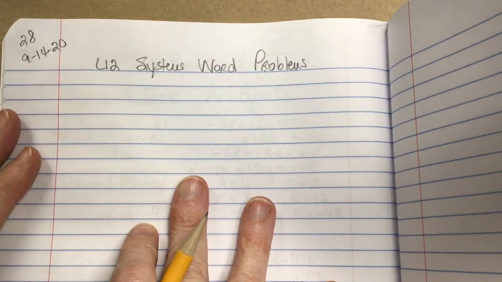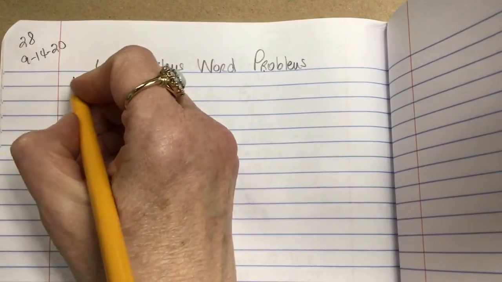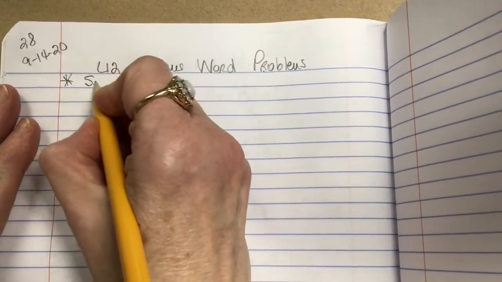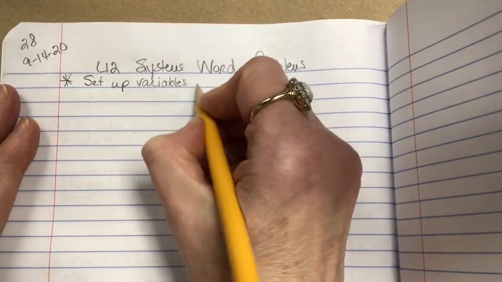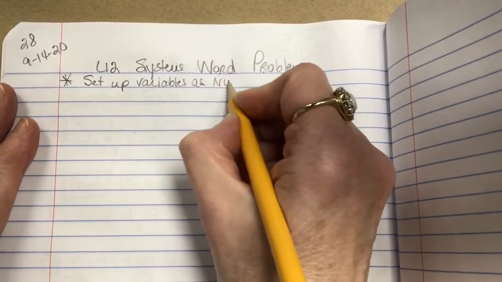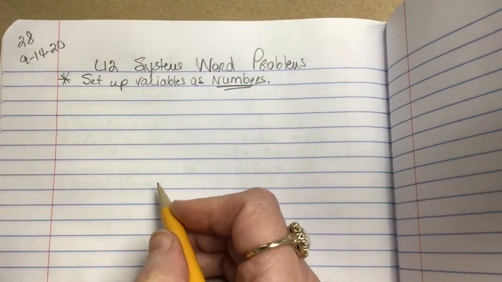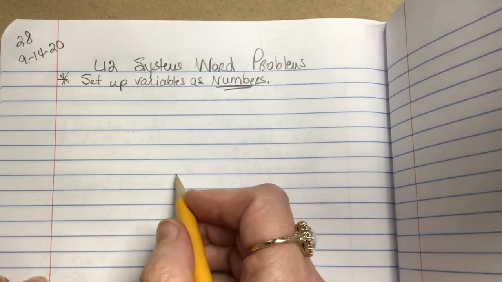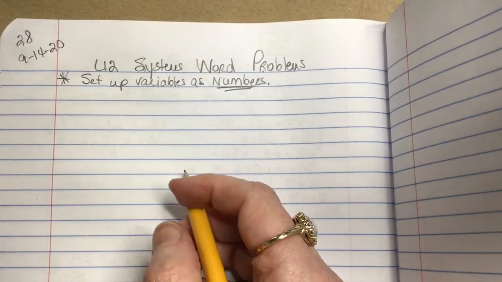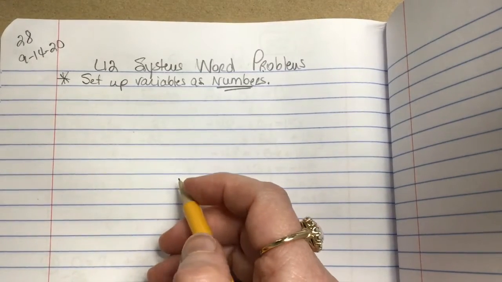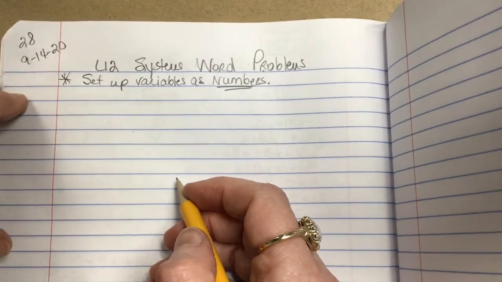I'm not just looking at your answers. I'm looking at how you're setting it up. So for me, you've got to set up your variables as numbers. You cannot let a variable be a thing. I cannot let D be dogs. It's either got to be the number of dogs, or the number of legs of the dog.